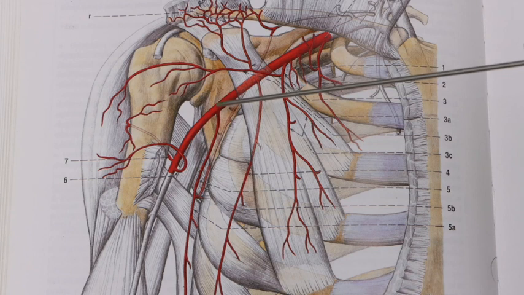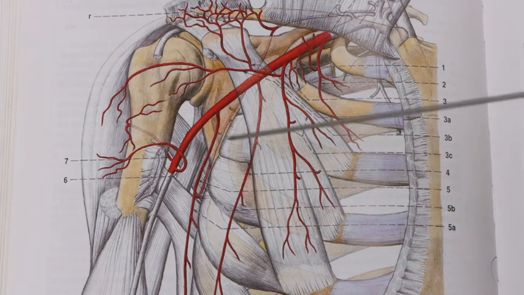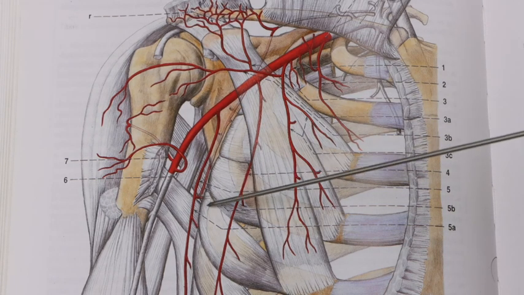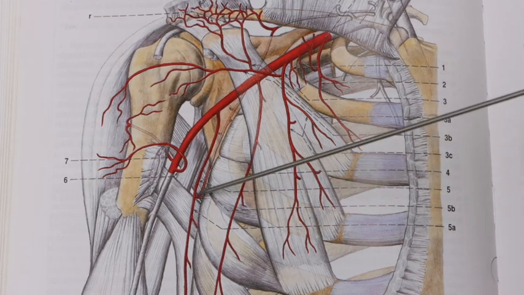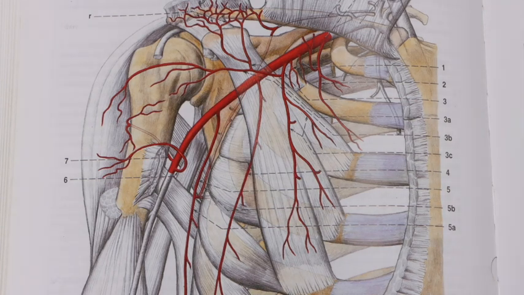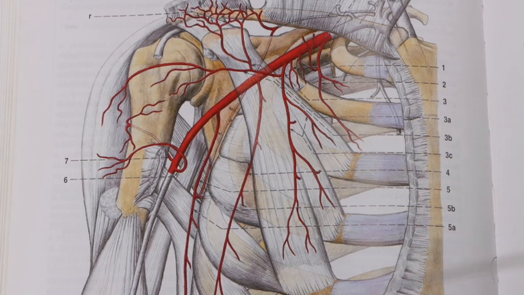And finally, it's the subscapular artery, which is going downward, and it gives the thoracodorsal artery, which is supplying the latissimus dorsi muscle.